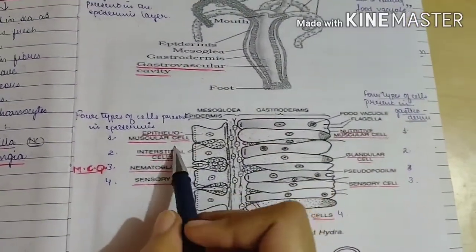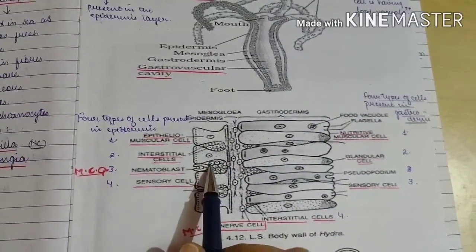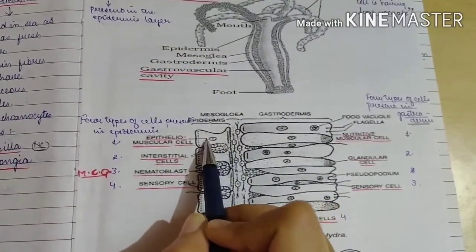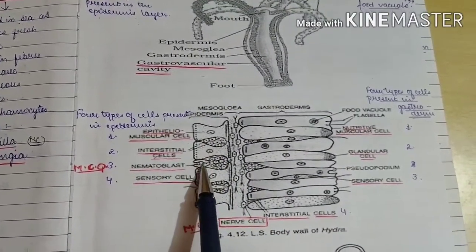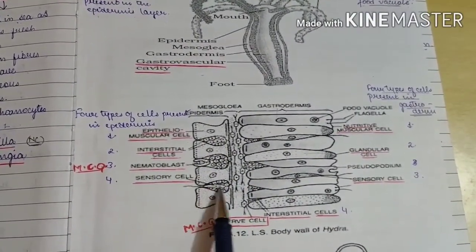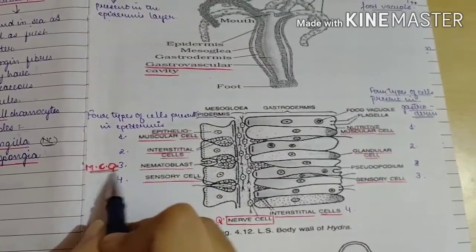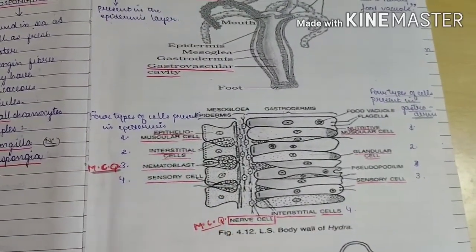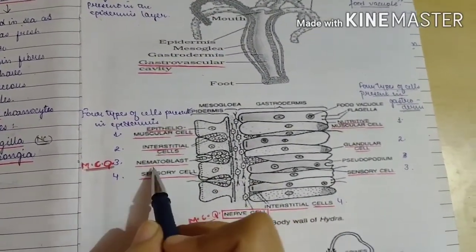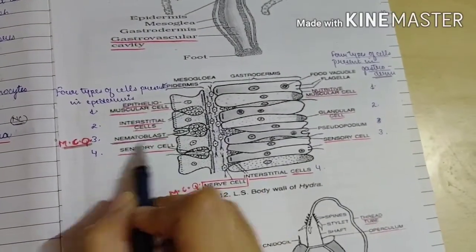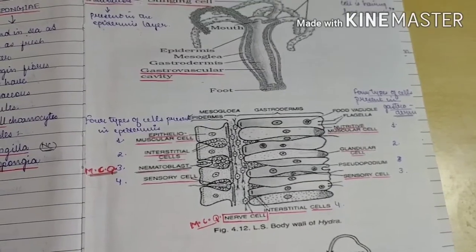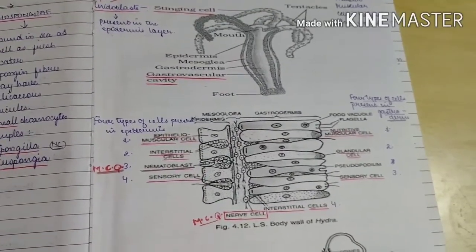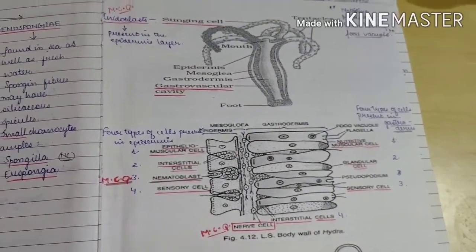Now, four types of cells are also present in the epidermis. These are the epitheliomuscular cells, these are the interstitial cells, these are the nematoblasts, and these are the sensory cells. Nematoblast is a very important MCQ of the NEET exam. You must know the name of the cell present in the epidermis, which is known as the nematoblast, and it is the cell present in the coelentrates, in the body wall of the Hydra.